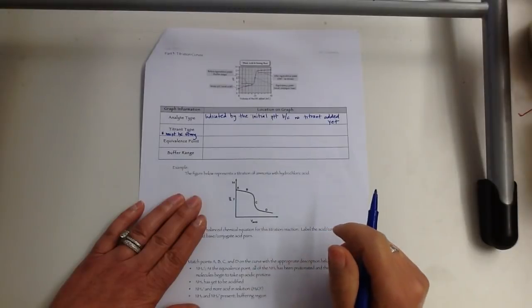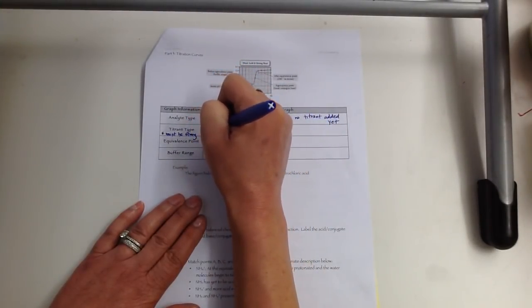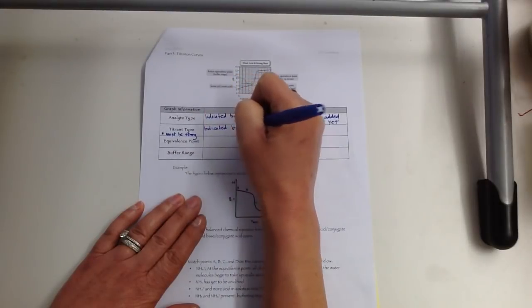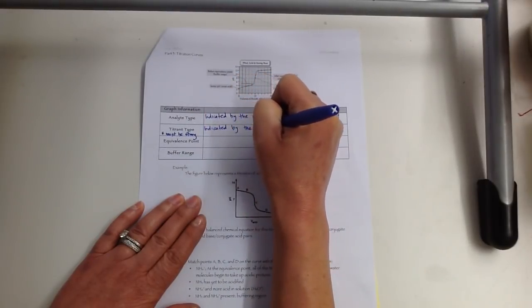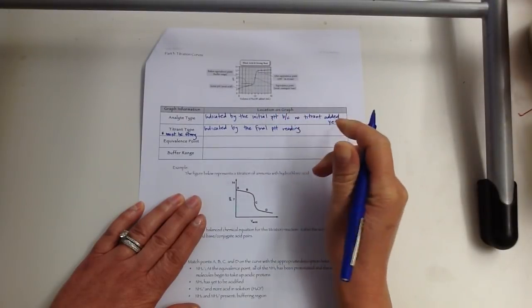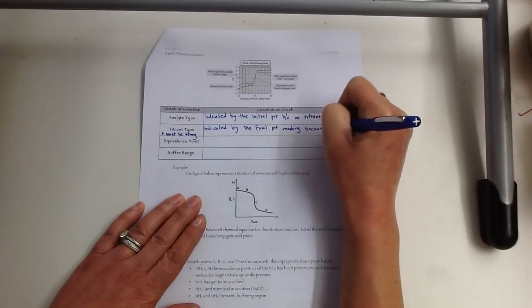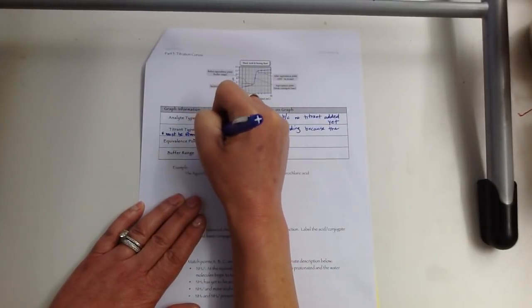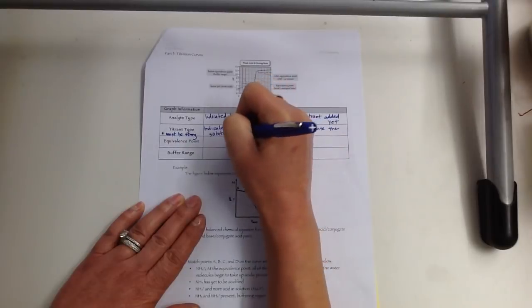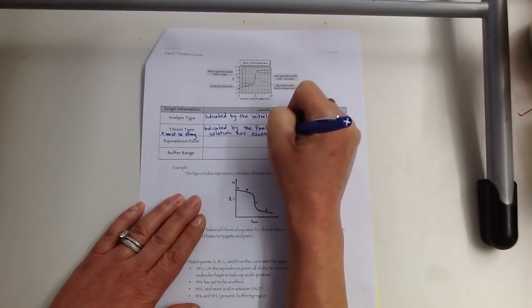Now, the titrant type is going to be indicated by the final pH reading, because the solution has excess titrant.